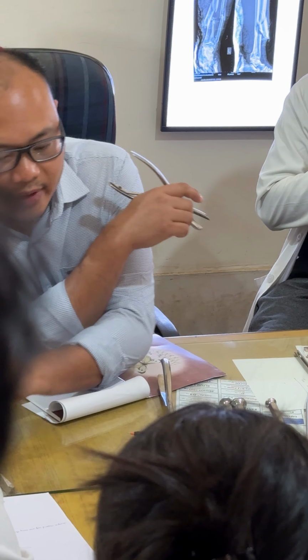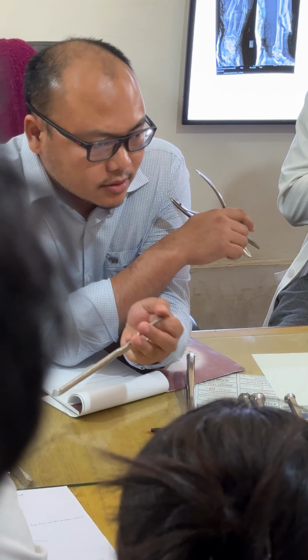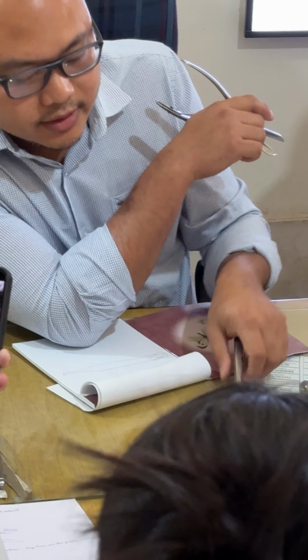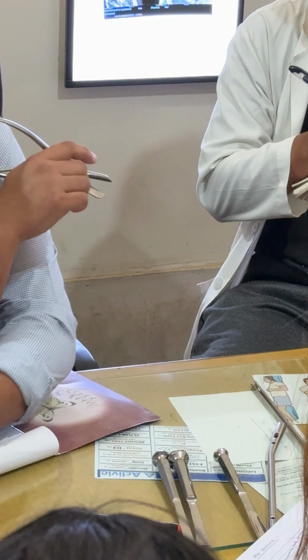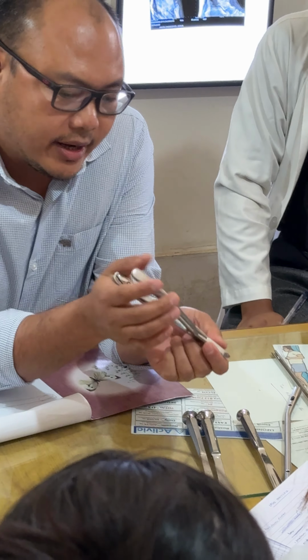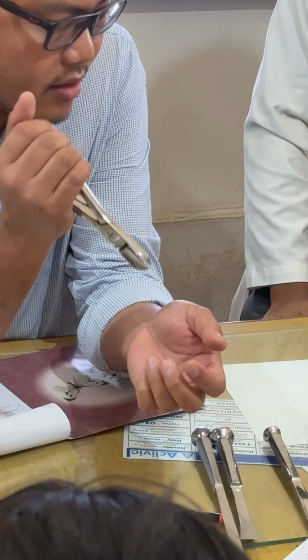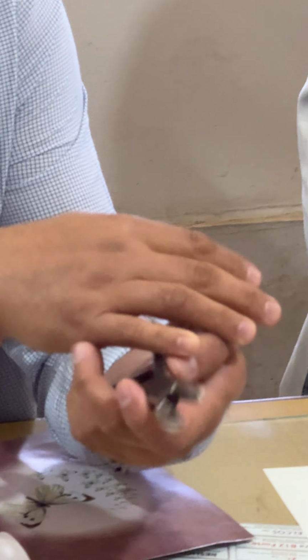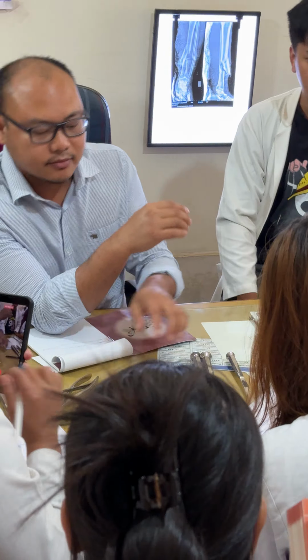Then the fragment is lifted out using the bone lever. Then we hold the fragment using bone holding forceps. After that, all the bone spikes, or any bone graft needed, you should cut using the bone cutter.